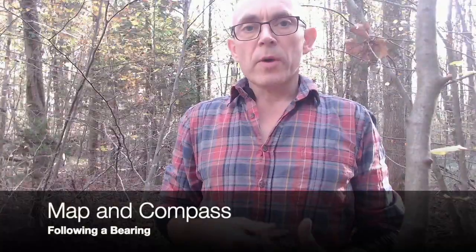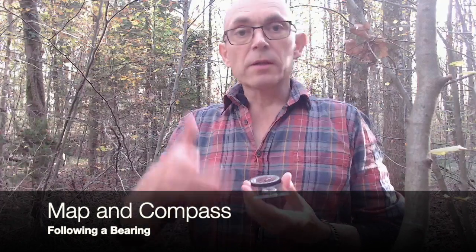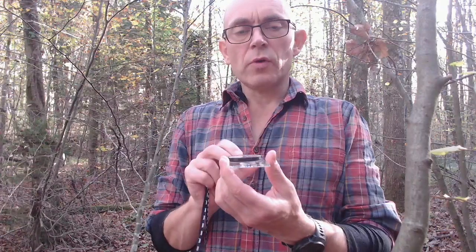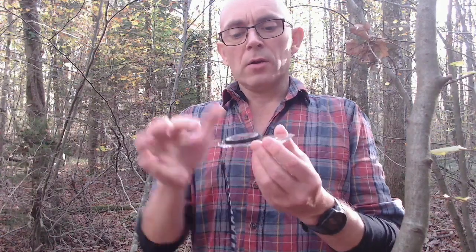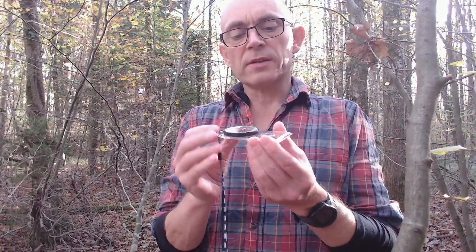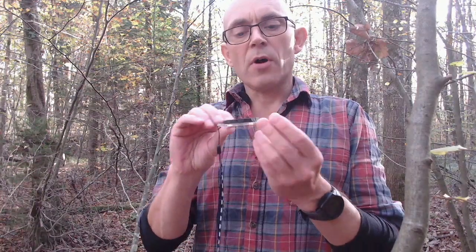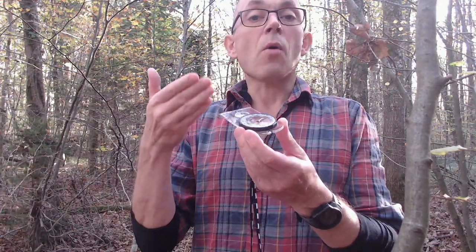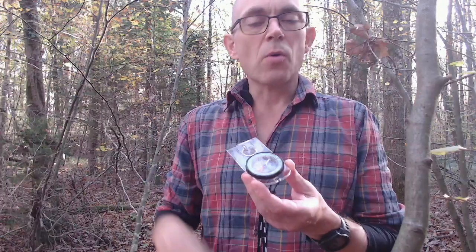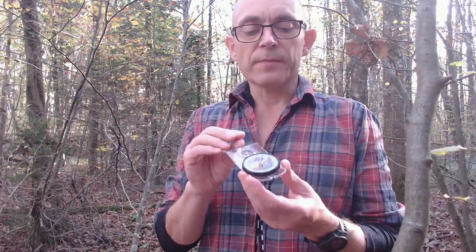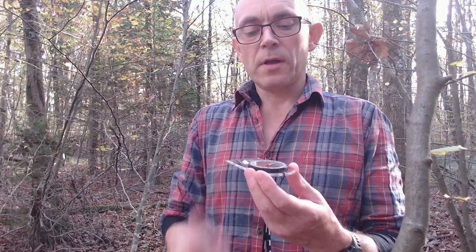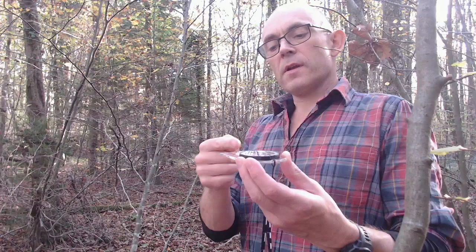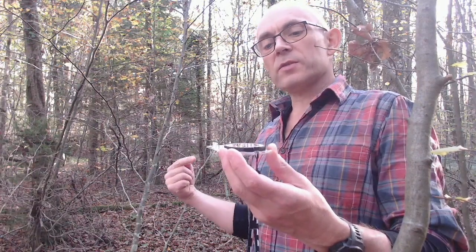So now we come to the point where we want to use our bearing to get from one point to another. And the way we do that is to rotate the entire compass. Not the bevel, not the housing for the compass needle, but the whole thing. We rotate them until the 2 red arrows match up: the red arrow of the base plate and the red arrow of the magnetic needle. And then when they match up, this points in the direction we want to travel. The compass is now pointing in that direction, telling us which way we want to travel.